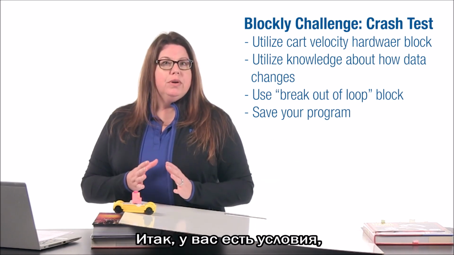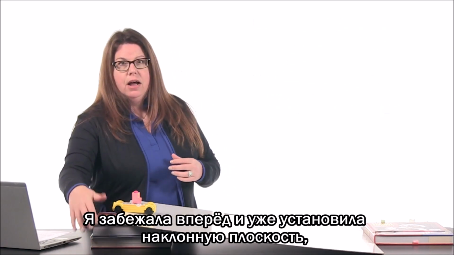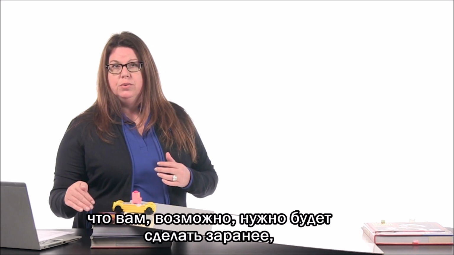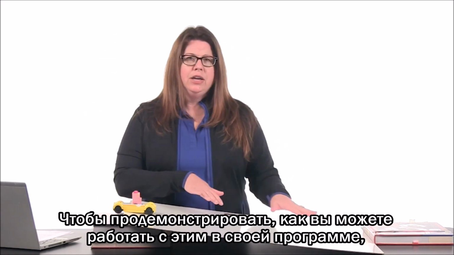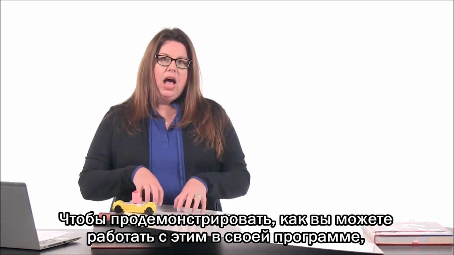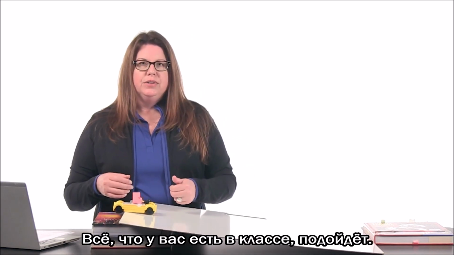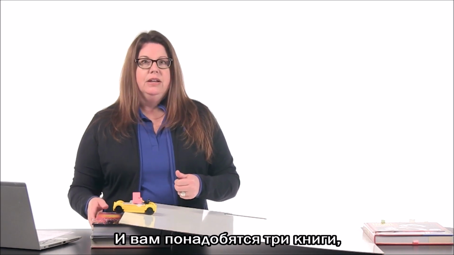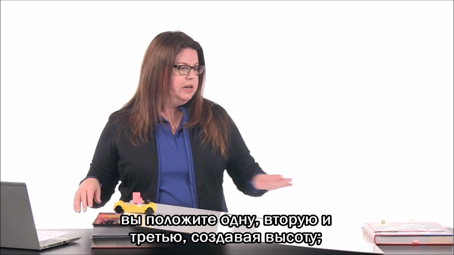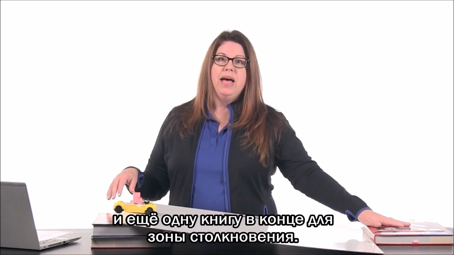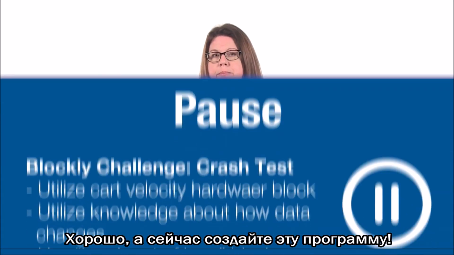All right, so you have your parameters. You have the tools that you need. I went ahead and set up my ramp, which you might want to do ahead of time to get some early data collection to see how you might want to work it in your program. I created a ramp out of just a piece of board. Whatever you have in your classroom will work. And you're going to need 3 books because you're going to do 1, 2, 3 in height, and then a book at the end for your impact or crash zone. All right, go for it. Make that program.